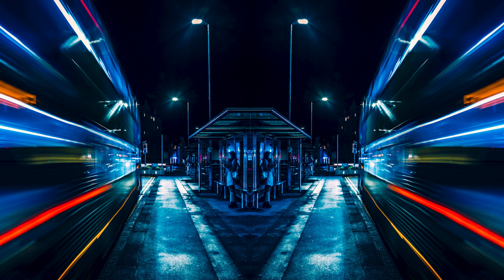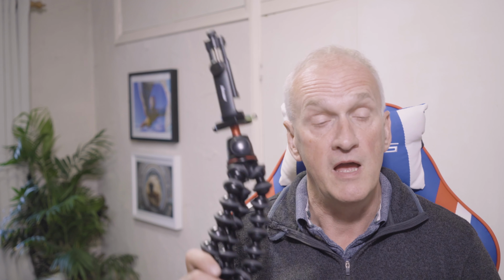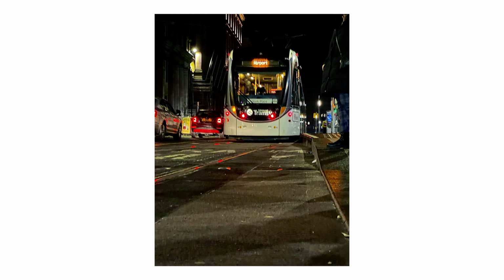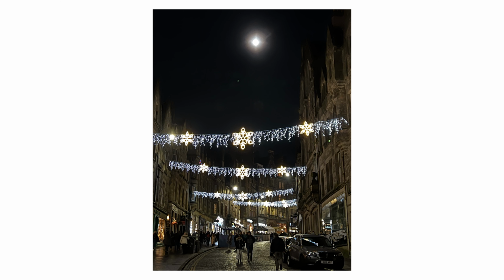But if you want to do longer exposures and capture things like night trails, you know, those trails of lights going through cities that make amazing shots, then you're going to need something else. You're going to need a tripod, and I'd recommend a little Gorilla Pod, and get yourself a little mobile phone adapter so that you can set that up on your phone. And then you can have a really good chance of getting some great night shots. I've taken a few examples here, most of these without a tripod, and it works really well.